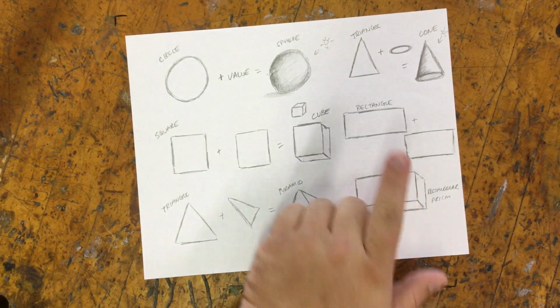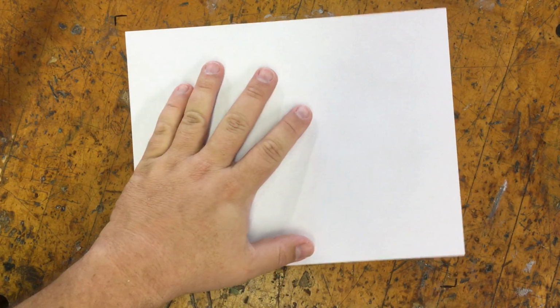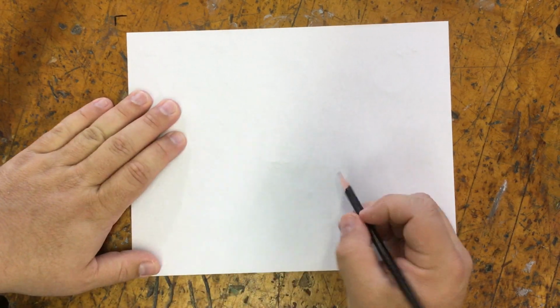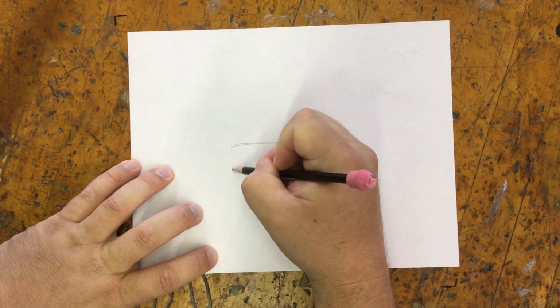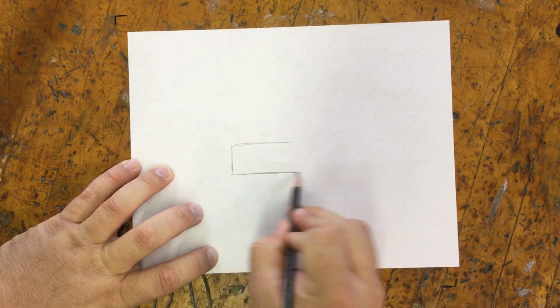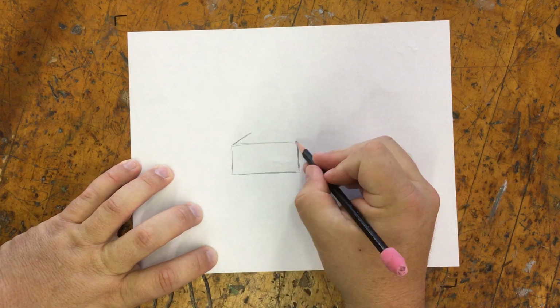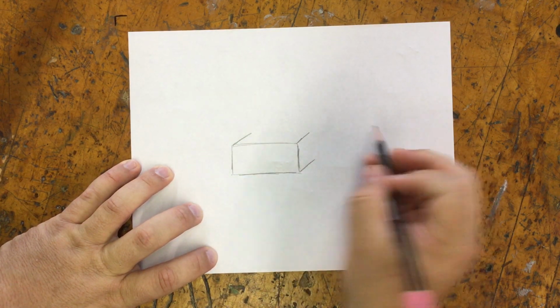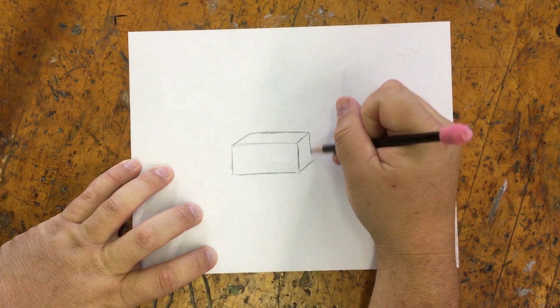Now me personally, I like to draw that the same way I drew the cube, and I'll just do a quick little drawing on the back of my paper here. So I'll draw my rectangle, and I draw my lines and just basically connect those.